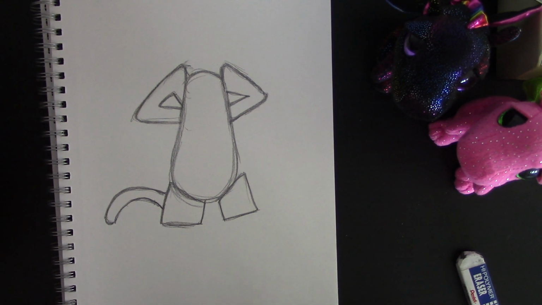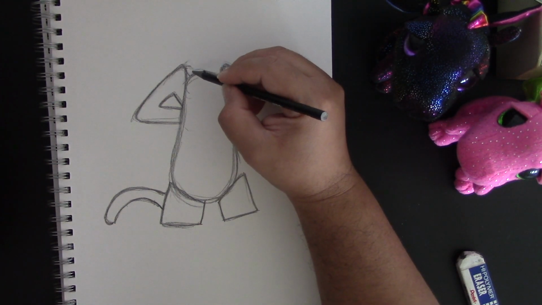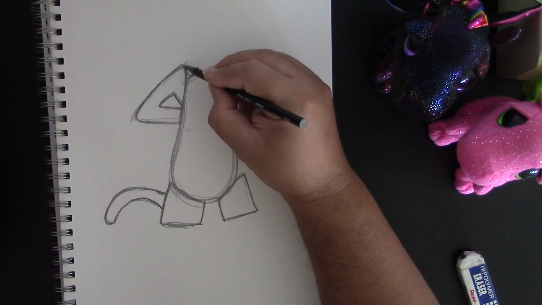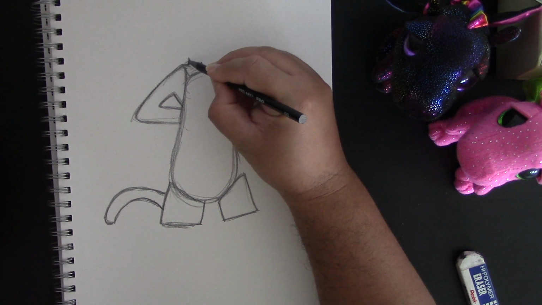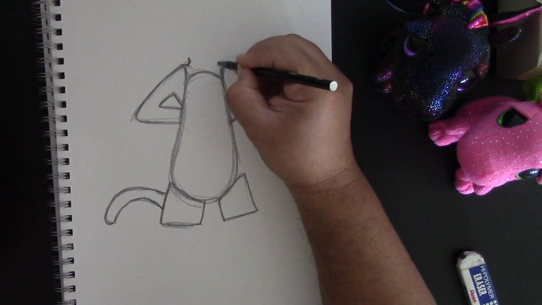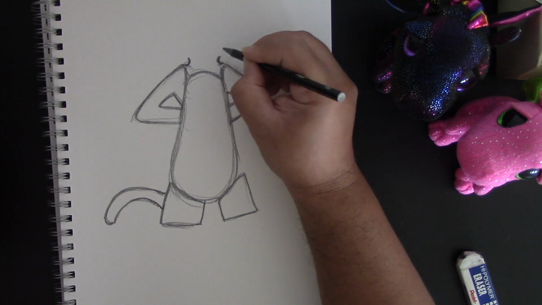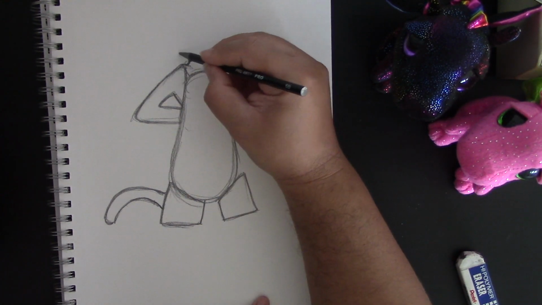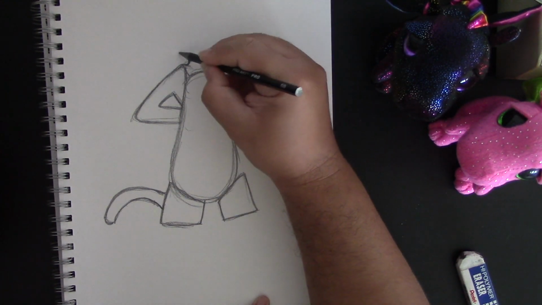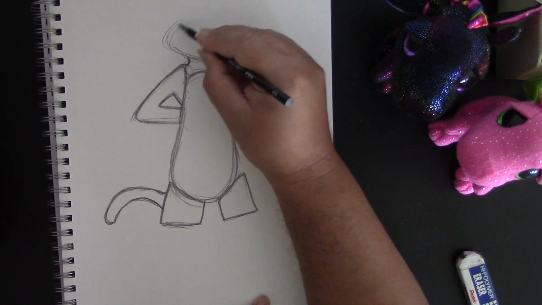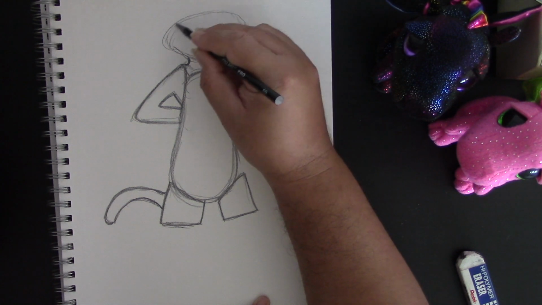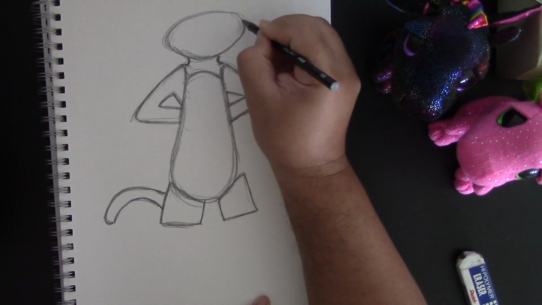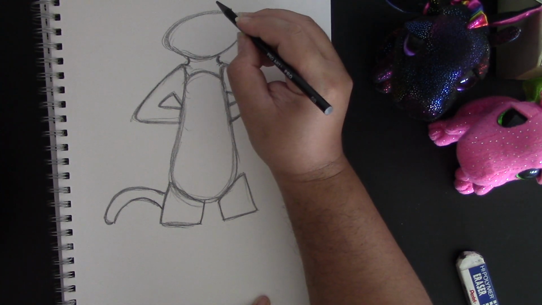Alright, let's do the head. The head is going to be an oval, and actually we're going to fix this top area. From the shoulders, we're going to draw a curved line going up. From the shoulder, we're going to draw a curved line going up, like that. And then the head is going to be an oval. It's going to be kind of a strange shape oval. Might have gone a little too far for that. Hang on.